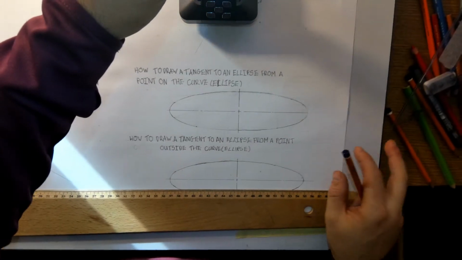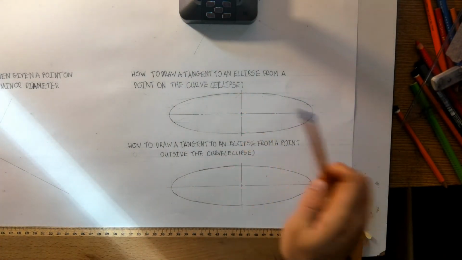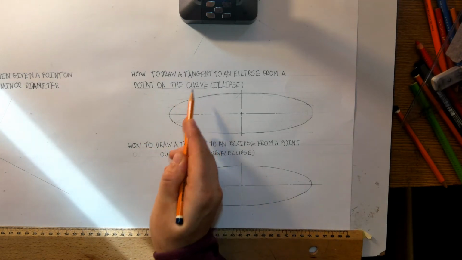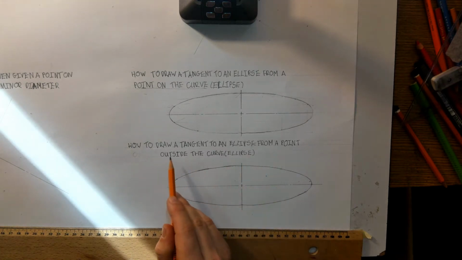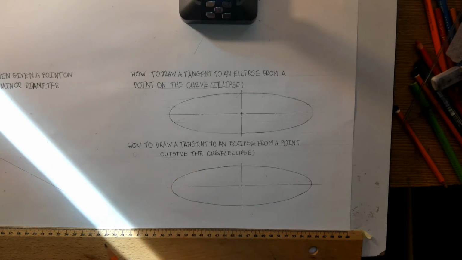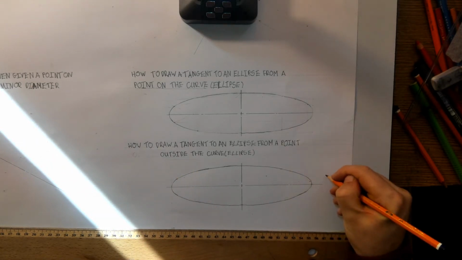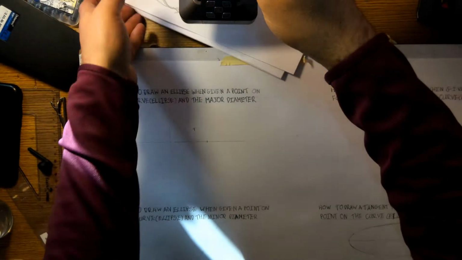And then they sometimes struggle with drawing tangents, so how to draw a tangent from a point on the curve, okay, on the curve, and then how to draw a tangent to an ellipse from a point outside the curve. So from outside the curve. Okay, there. So we'll begin with this one.